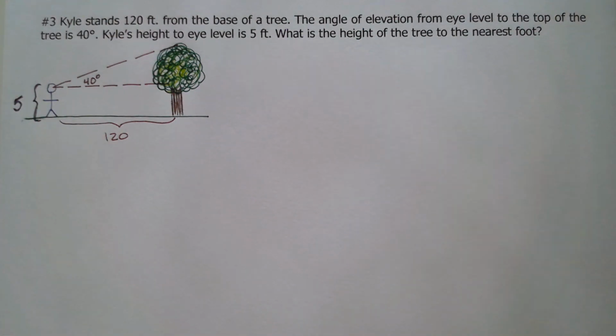All right, guys, this is the picture you should be visualizing. It might be flipped based off of your point of view, but you have Kyle on the ground. He's 120 feet from the base of the tree. His angle of elevation, so his angle looking up, is 40 degrees, and his height to his eye level is 5 feet. Very similar problem to question 2, just some different numbers here that we're going to be practicing with.